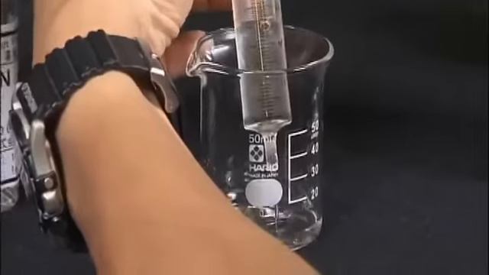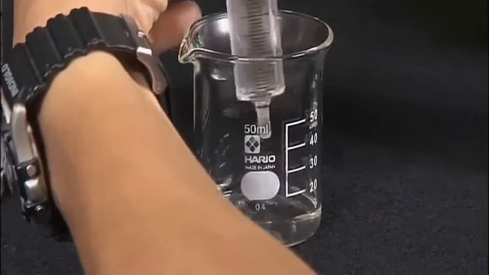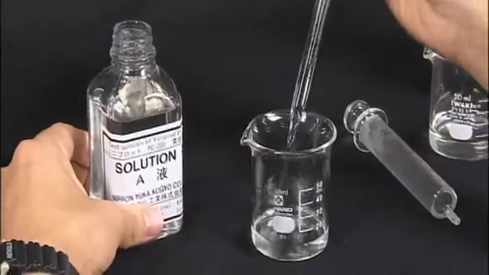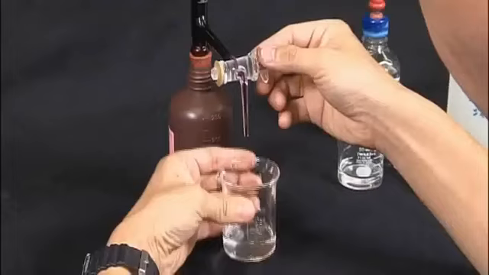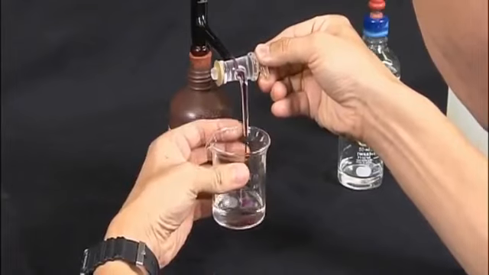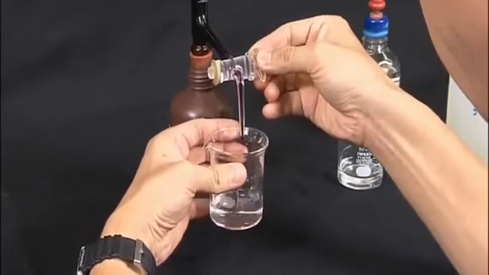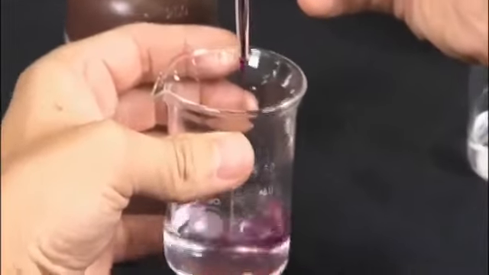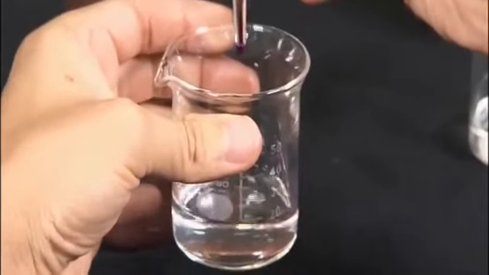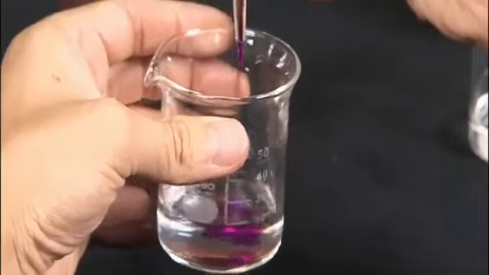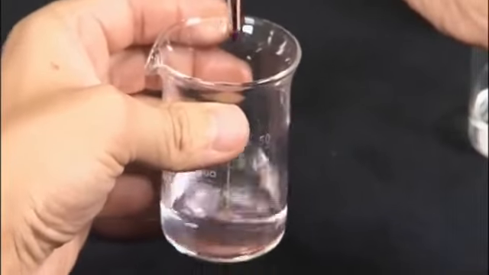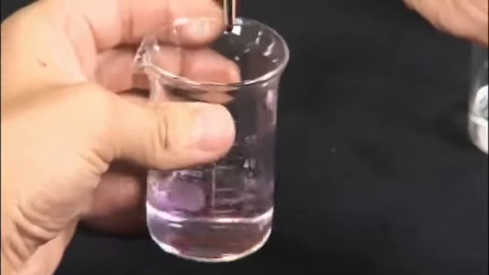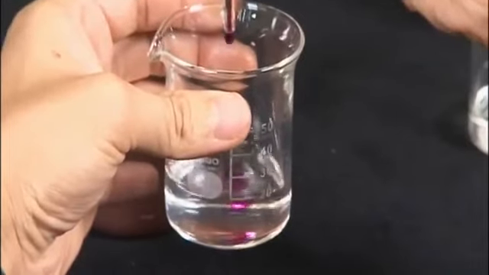Put an adequate amount of sample water into a beaker and add solution A to it. Use the burette stopcock to slowly titrate solution B into the sample water. As solution B is titrated, it momentarily turns reddish purple, but the color will disappear if you mix it with the sample water by shaking the beaker.